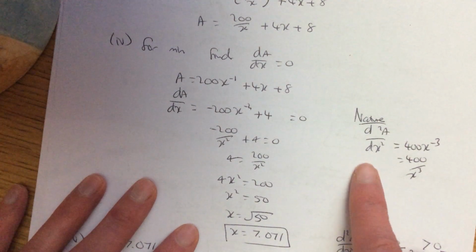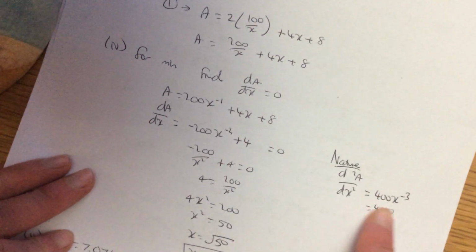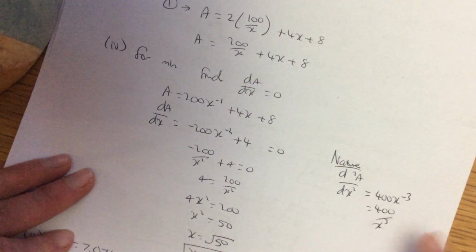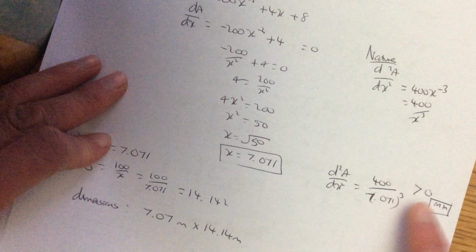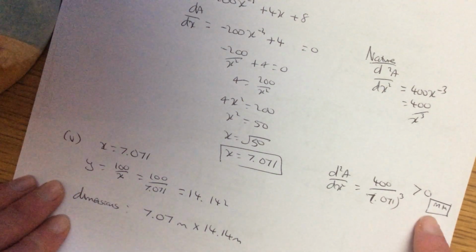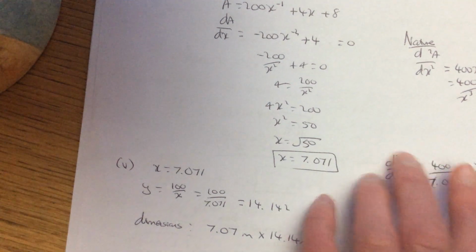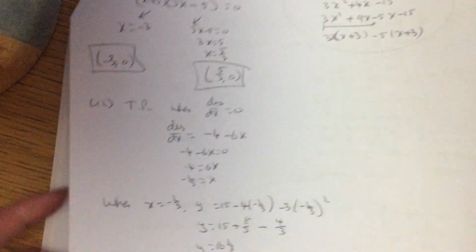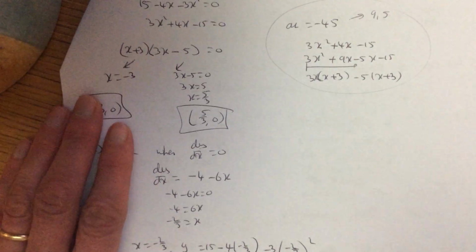Don't forget to do the nature. Okay, there's your first derivative. Differentiate again to get the nature. If you can see there, that's me putting my x value in. It's positive, which means it's a minimum. So I've got my x. You've got to work out your y. Hard wee question that, to be fair. Okay, now, I think we'll pause there for this video.